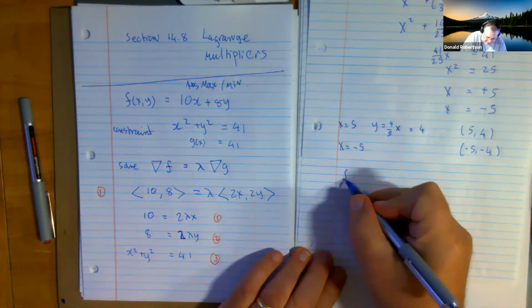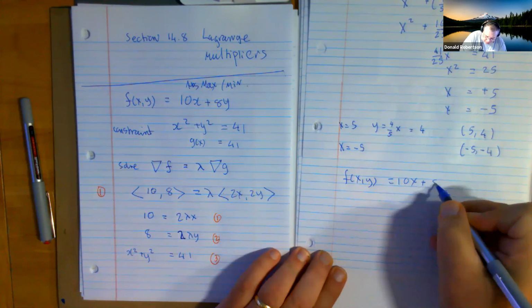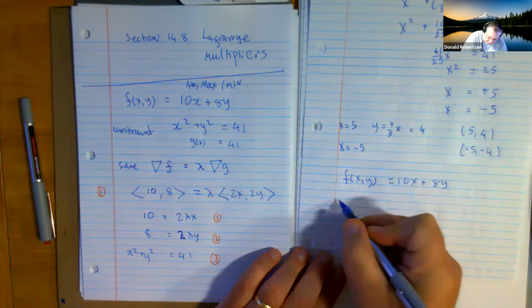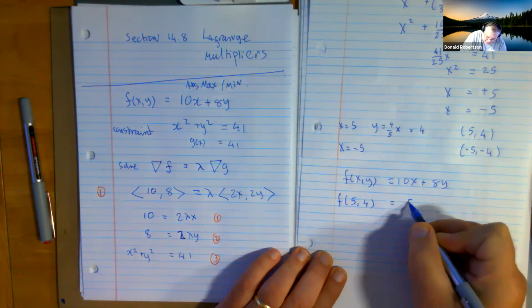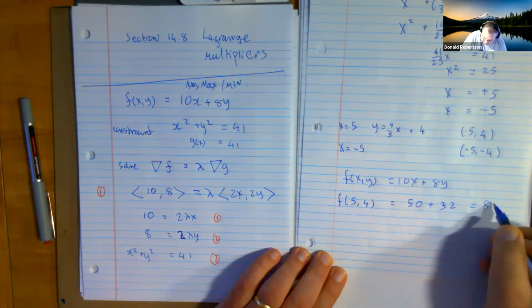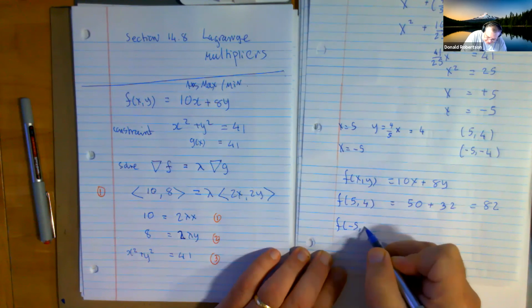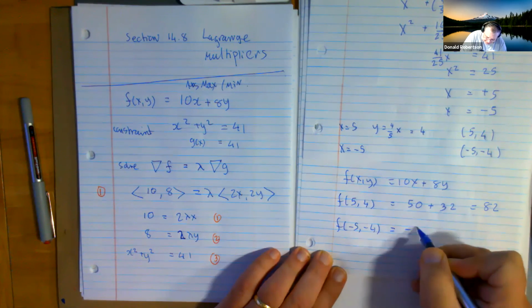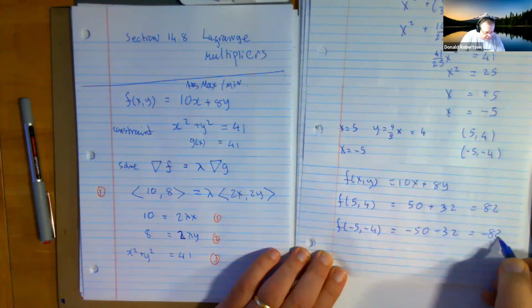For the function f of x, y equals 10x plus 8y, at the point (5, 4), you get 50 plus 32, you get an answer of 82. And at the point (-5, -4), I believe you get -50 - 32, and that's -82.